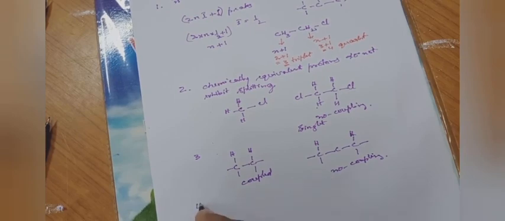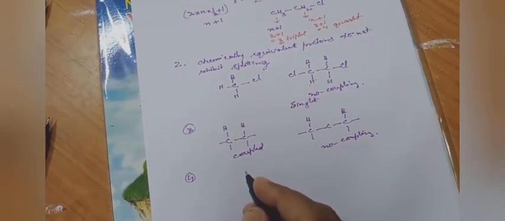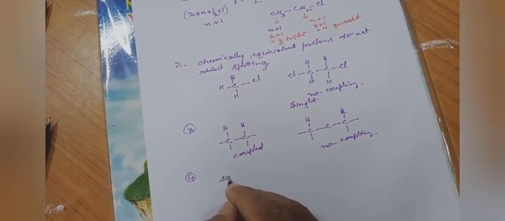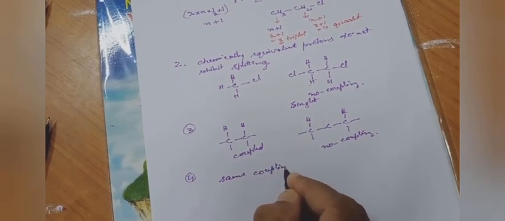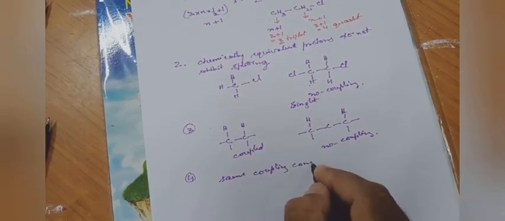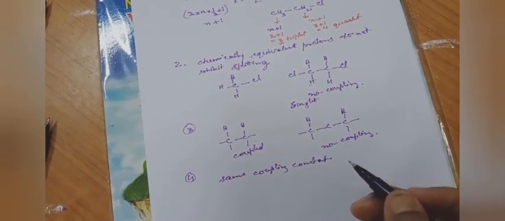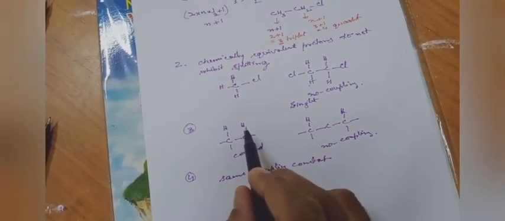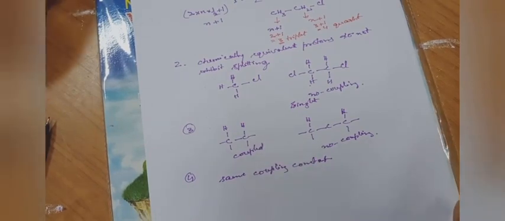The fourth rule says that two groups of protons coupled with each other must have the same coupling constant. Two groups that couple with each other will have the same coupling constant. So these are the rules.